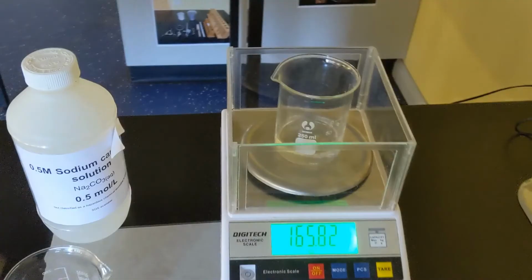That can happen. Sometimes balances can settle out, and you might have to make an adjustment there. Usually it's recommended that you leave the balances to adjust for a minute before you actually take a reading.